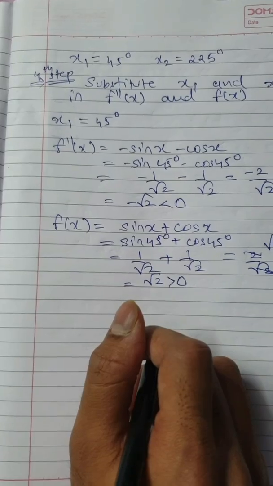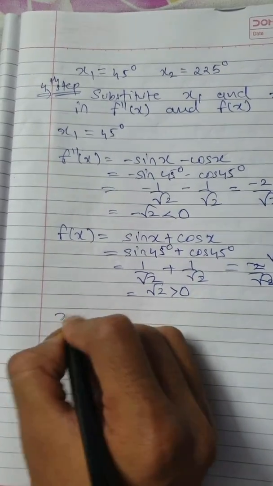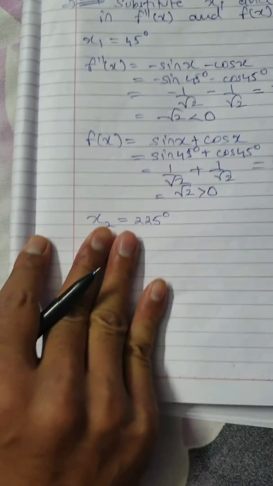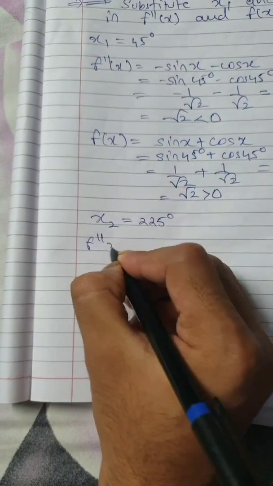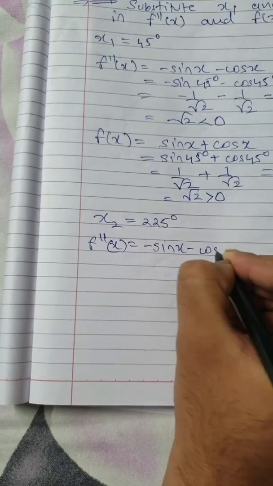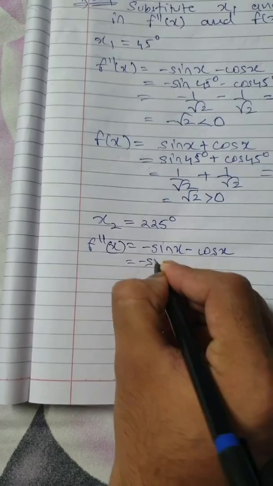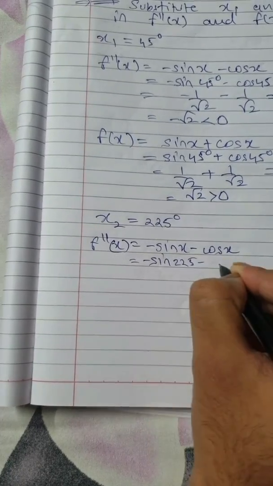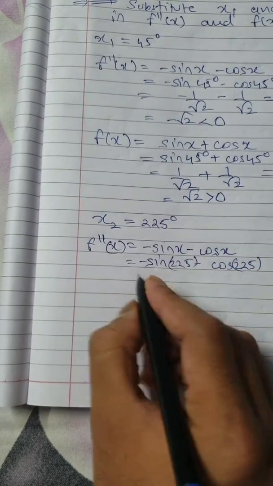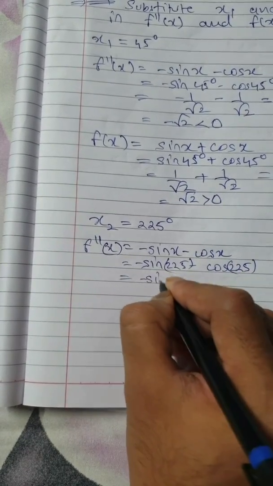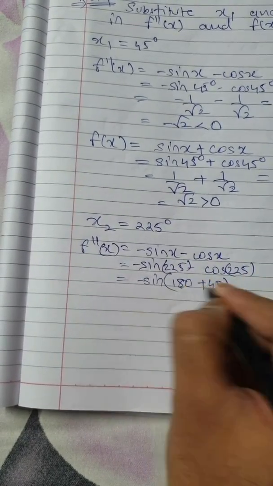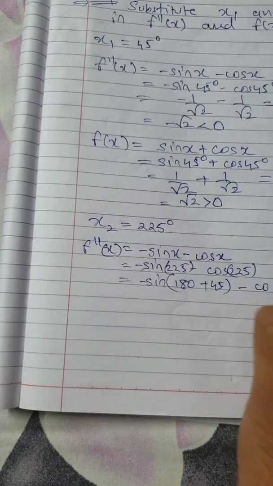Now let us proceed to another step, that is we will substitute x2 equal to 225 degree for f double dash of x as well as f of x. So f double dash of x is minus sine x minus cos x, that is minus sine of 225 minus cos of 225. Okay, so we will take minus sine of 180 plus 45. Yes, I can write, because 180 plus 45 is nothing but 225, minus cos of.